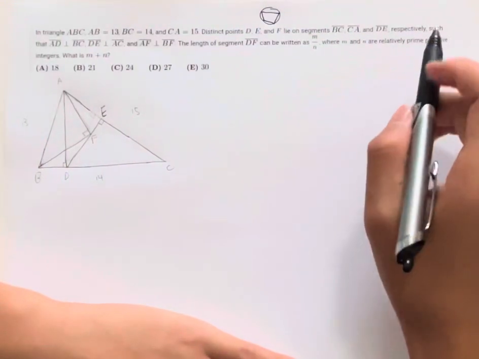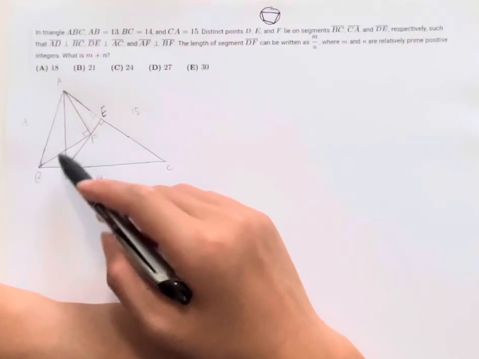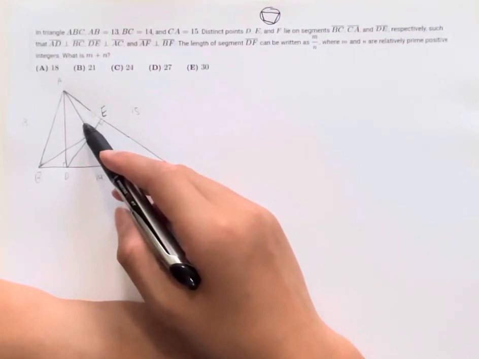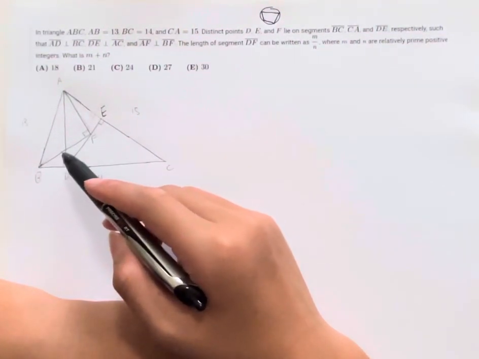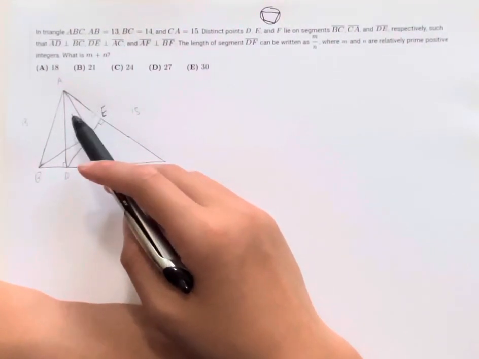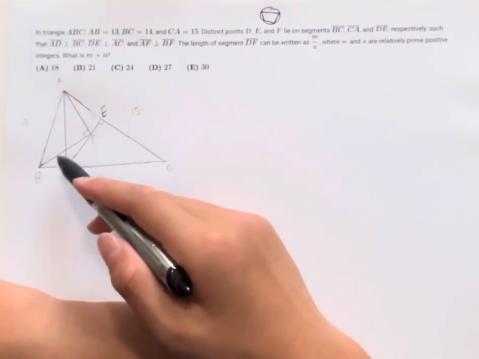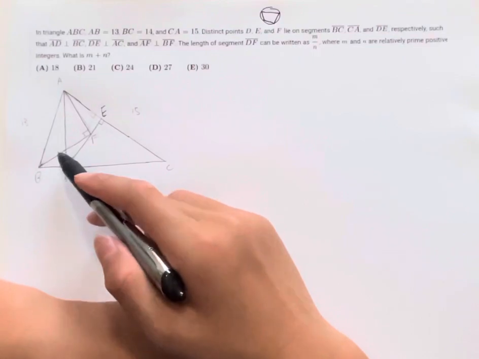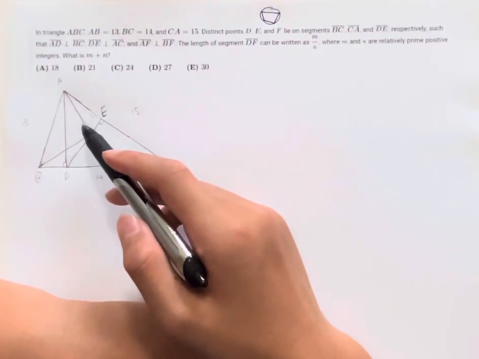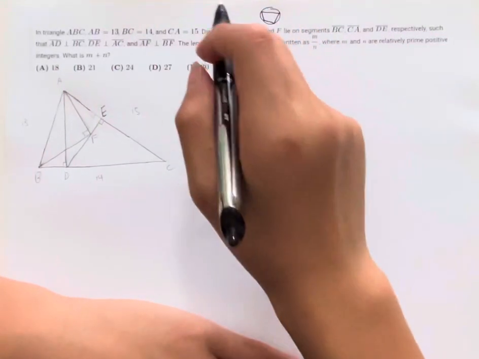For this problem, we know that angle AFB equals angle ADB. Actually, this will be sufficient to find that it's a cyclic quadrilateral, because only in cyclic quadrilaterals will the intersection of the diagonals cause these two angles to be equal. This can be easily proven by the inscribed angle theorem of circles, but that's for another video.